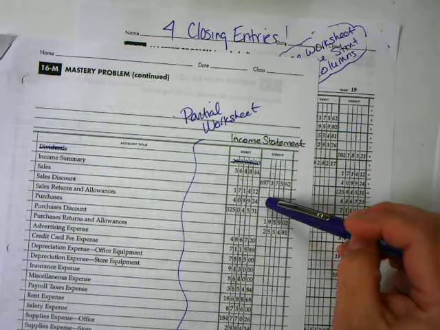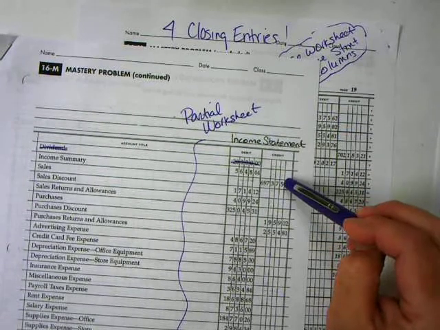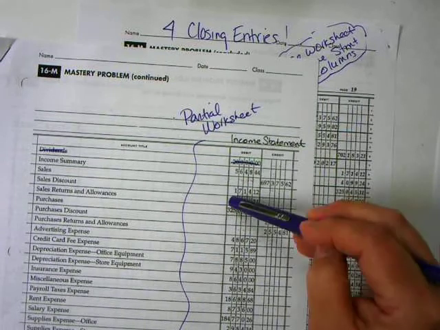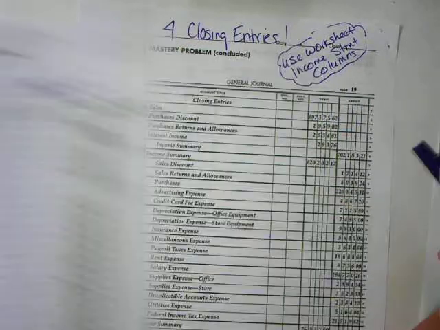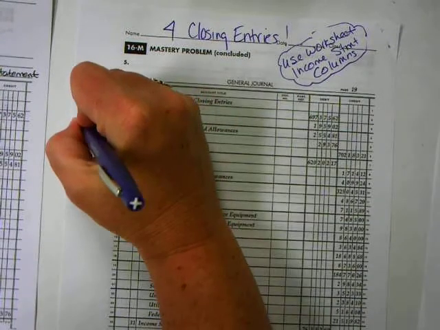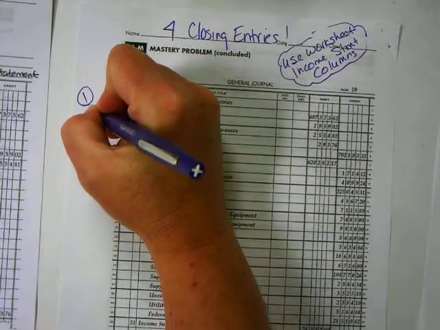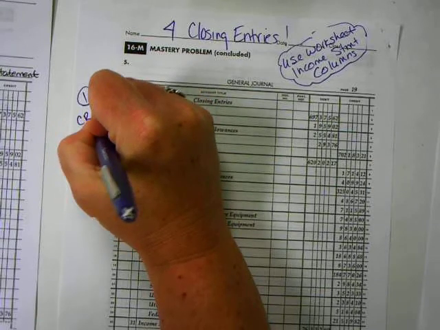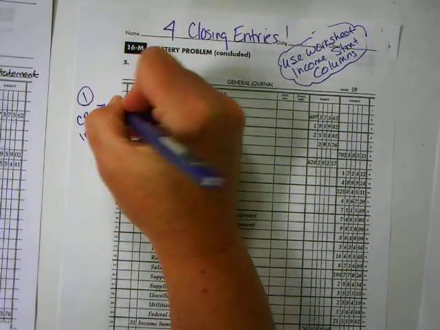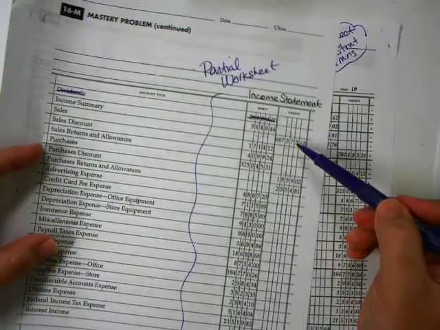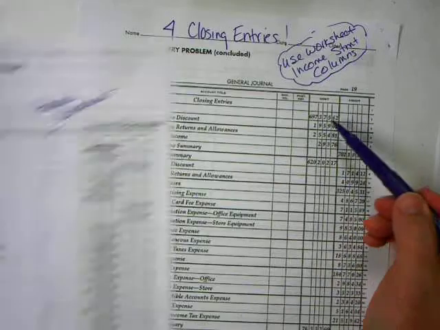So if sales is a credit here, how do we get that account to zero? We debit it for the same amount, right? Okay, so here, credit, close to income summary. All right, so sales, 697,375.